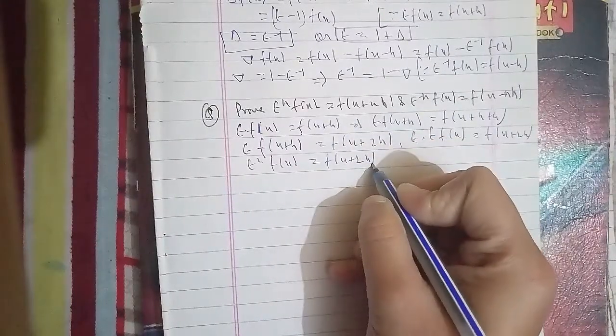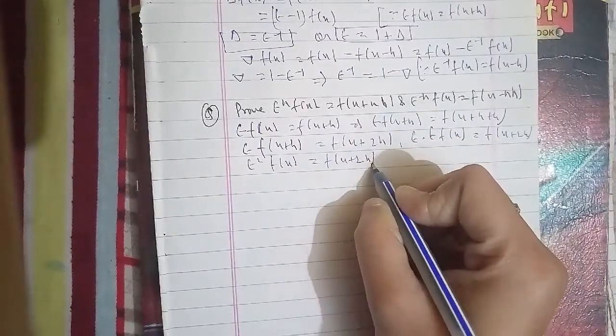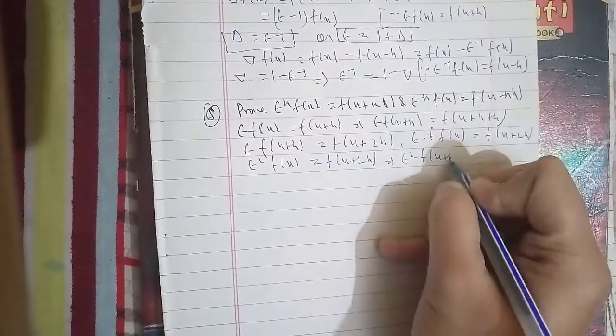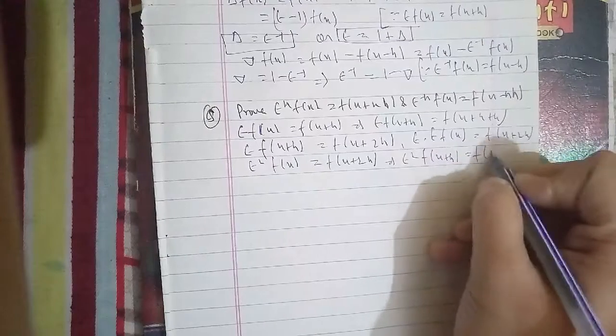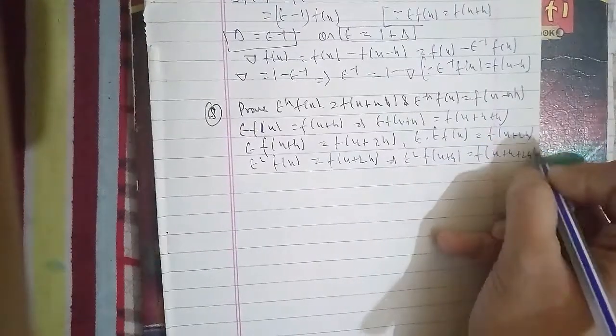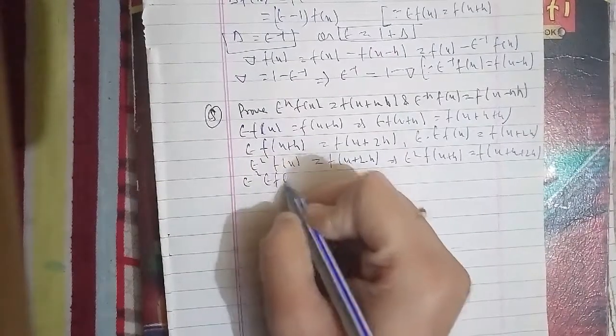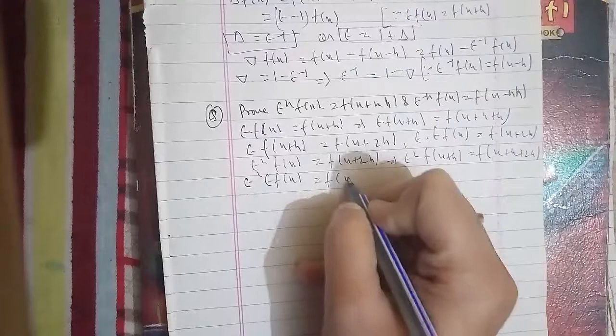Again replace x by x plus h: E square f(x plus h) equals f(x plus h plus 2h), and E f(x) equals f(x plus h).